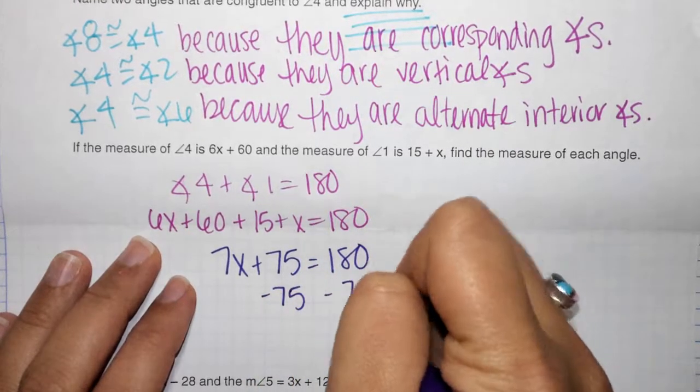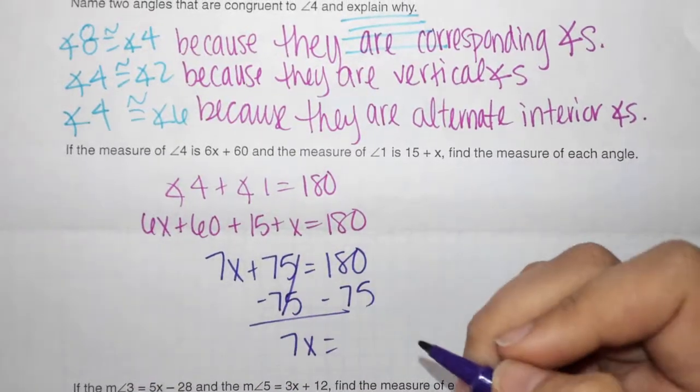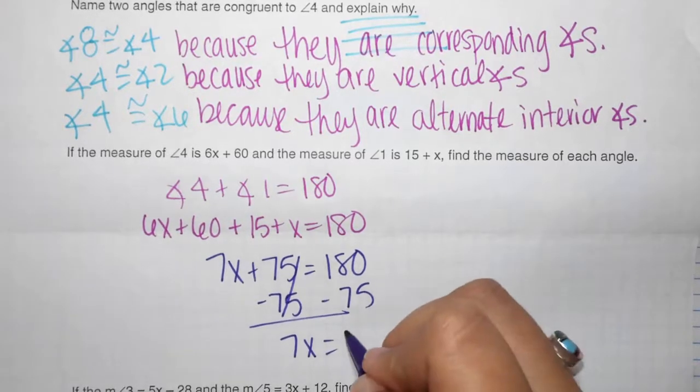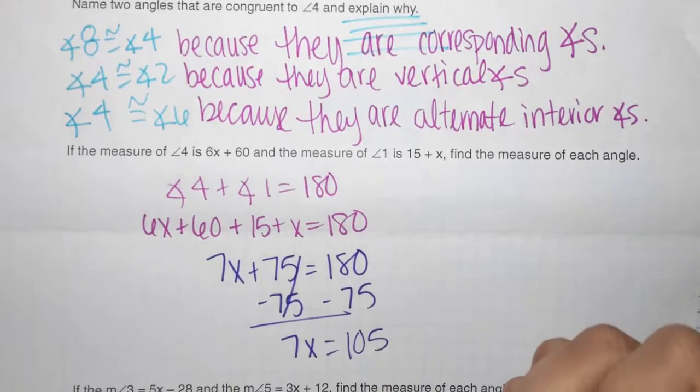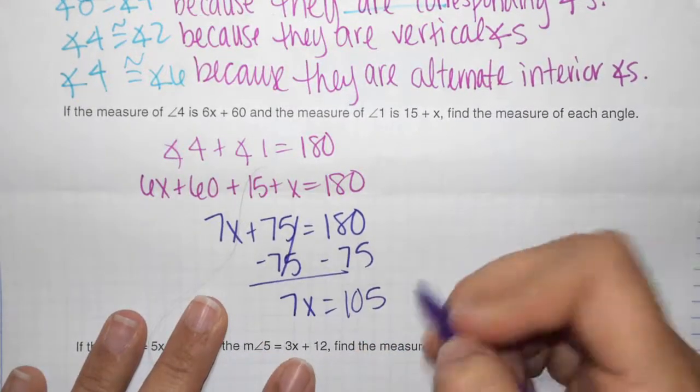I'm bad at that. What's 180 minus 75? 105. Wait, minus 75? Oh, my bad. 105. And then what's 105 divided by 6?